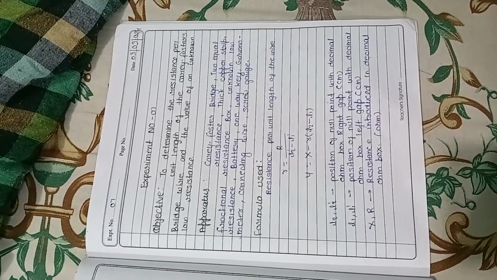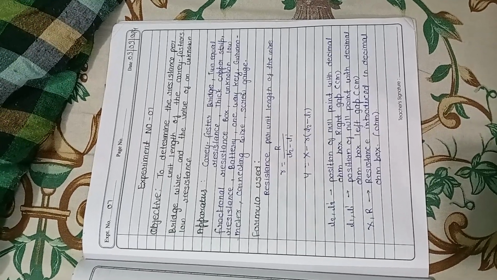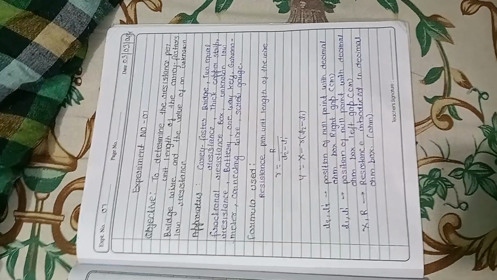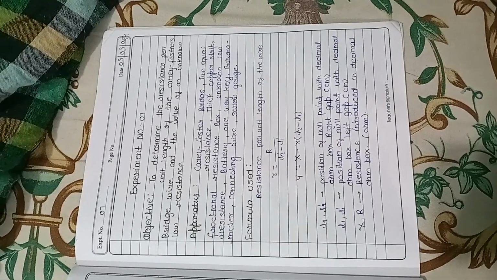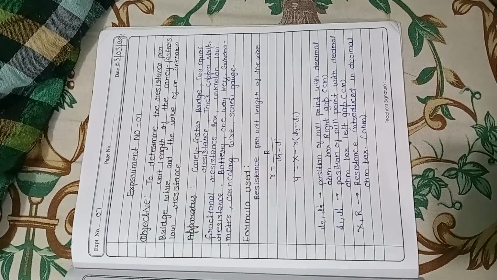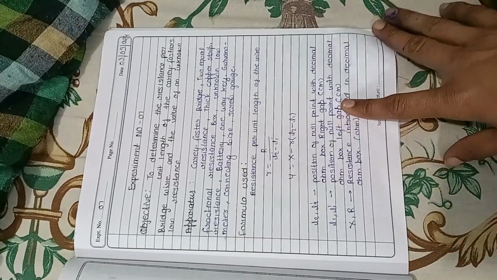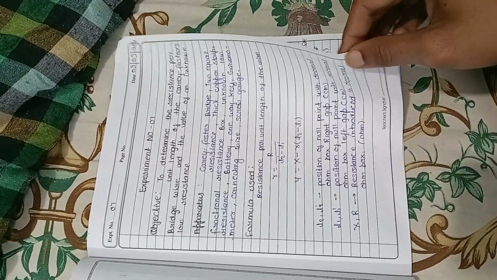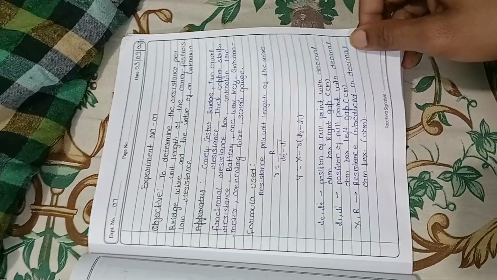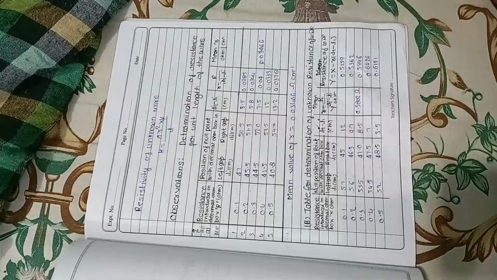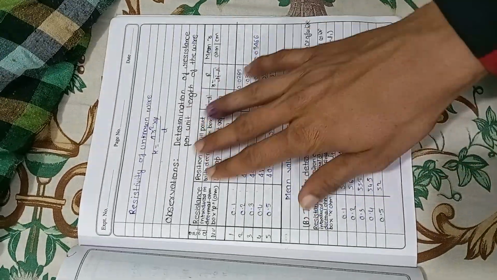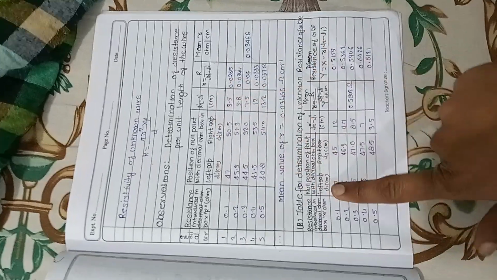With a Wheatstone bridge you can calculate one unknown resistance from three known resistances. P upon Q is equal to R upon S. This is the observation table of Carey Foster bridge.